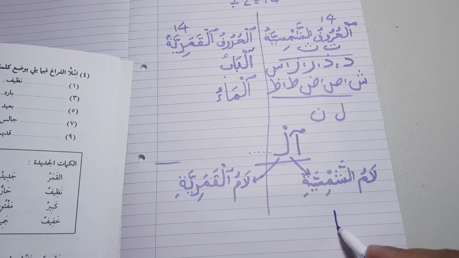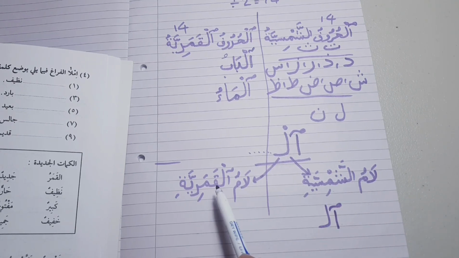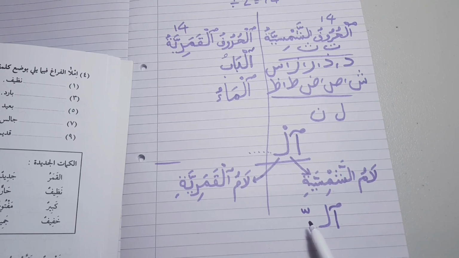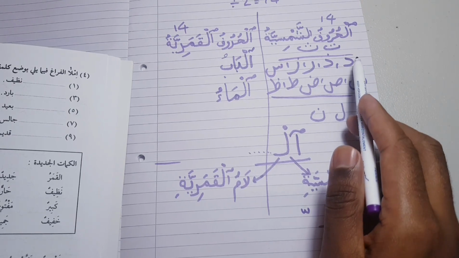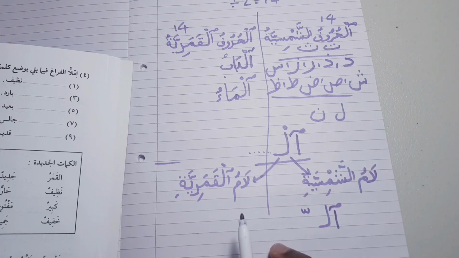So we're always going to write the lam like this. Al is always going to be written like this. But when it's lam al-qamariyah, we put a sukoon on the lam. When it's shamsiyah, we don't put a sukoon on the lam. It remains like this. Instead, the letter after is going to have a shadda. It's called a shadda. So we might have dal, for example.